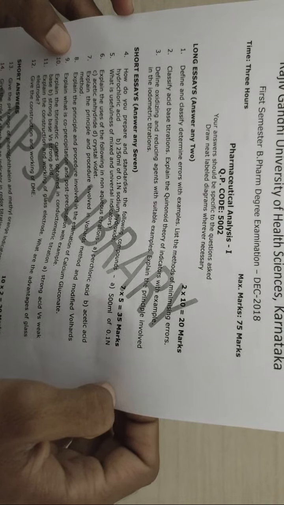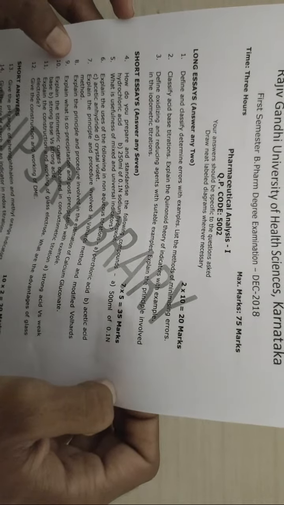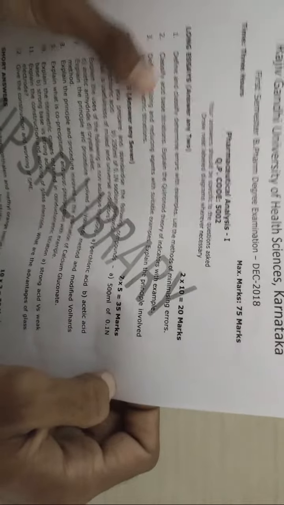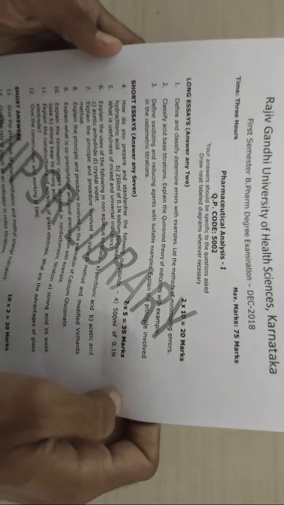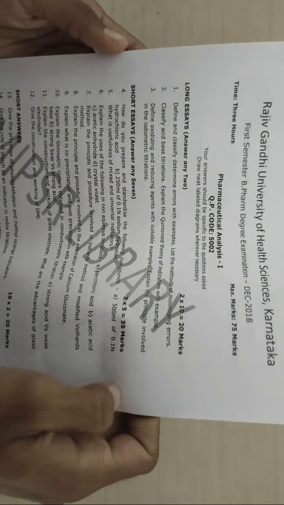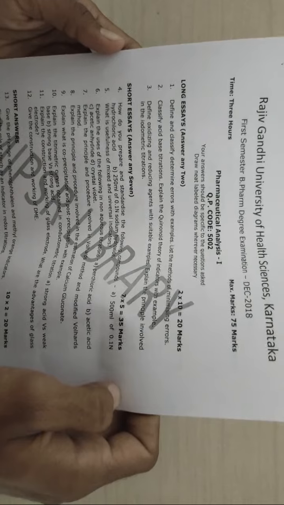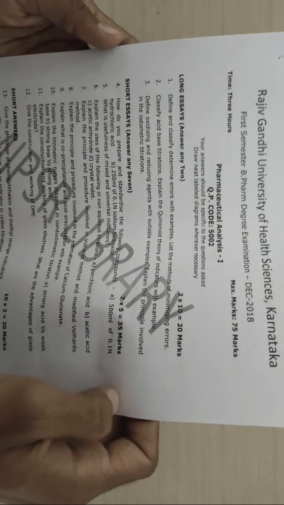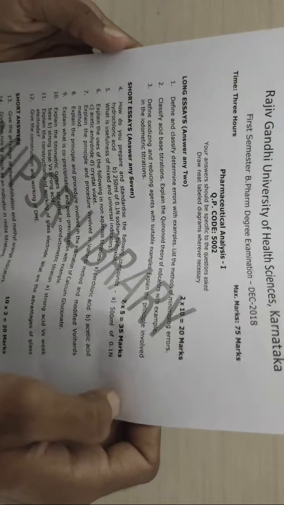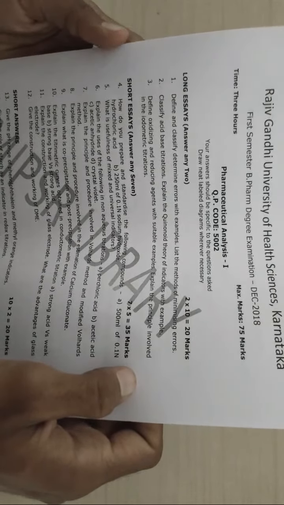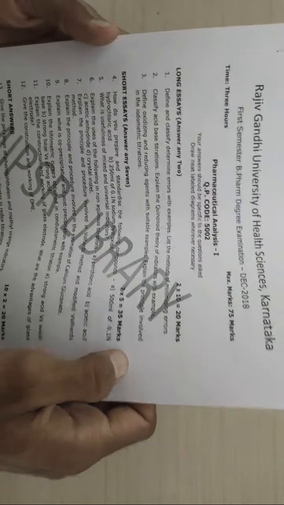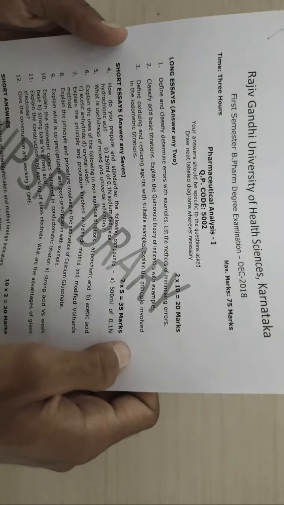See, many students, while I was studying in first semester, I met many students who write direct answers to questions. The direct answers means, see, classify acid base titration. They will write acid base titration classification, strong acid, weak acid, weak acid, strong base directly. Then they will just go and explain the quinoid theory of indicators. Please, it's my request to you all. I humbly request to all my students, don't make this mistake. If you make this mistake you will not get a single mark here. You will not get a single mark.